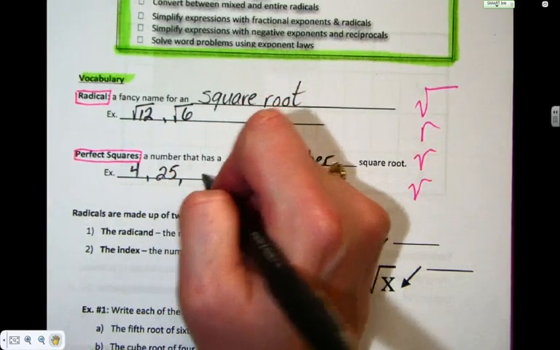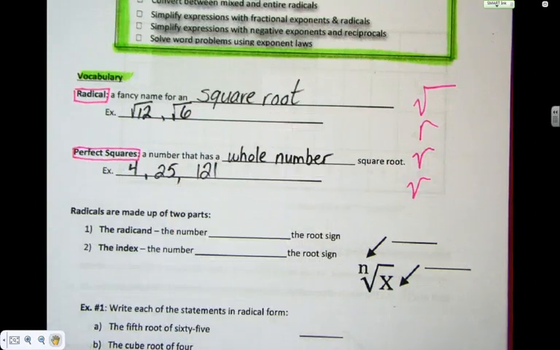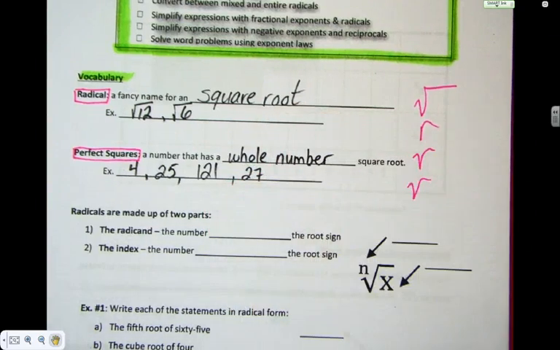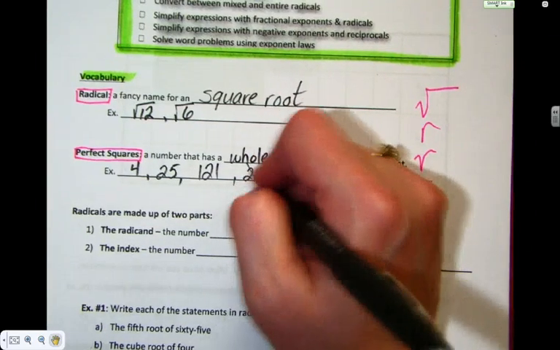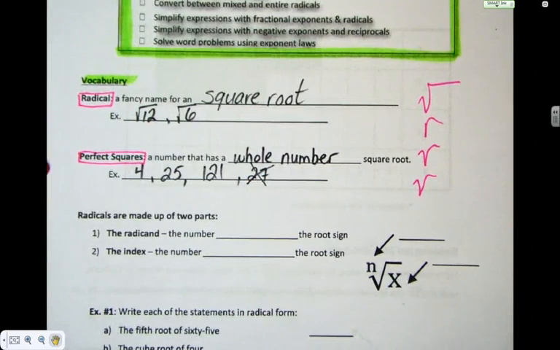Give me another example. 121, I heard, because the square root is 11. What about, for example, 27? No, we'd call that a non-example. Why is 27 not a perfect square? Yeah, because the square root would be 5.1, 5.2, so there's a decimal part to it.